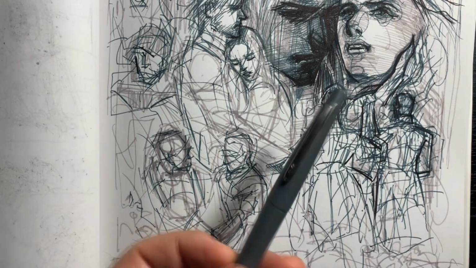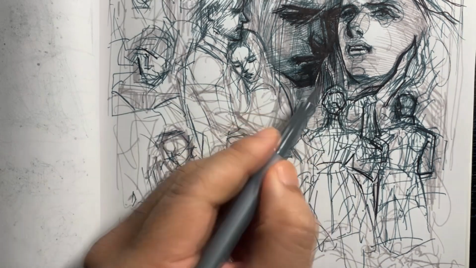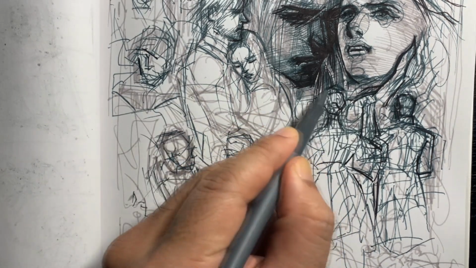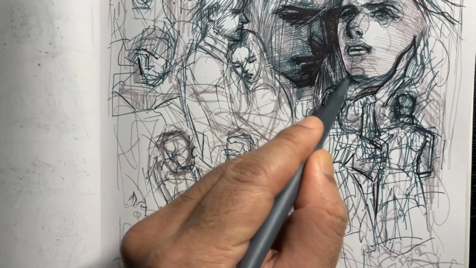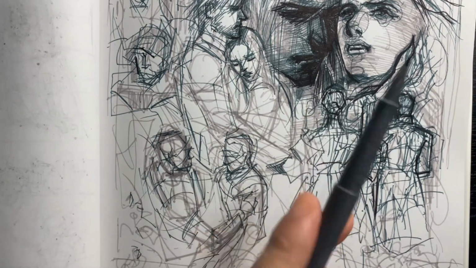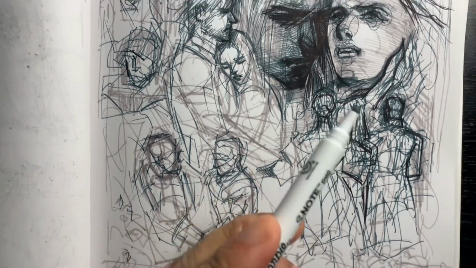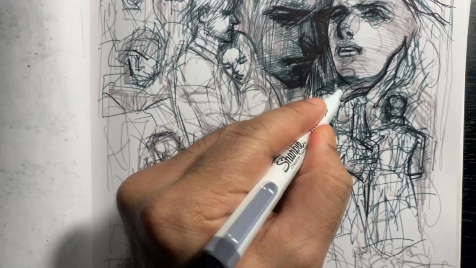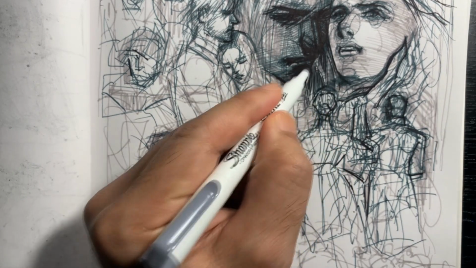And then you can decide, for example, do you want to refine the silhouette with this gray? Or with the lighter? I prefer to use the finer point here. So yeah, I just wanted to share a process.